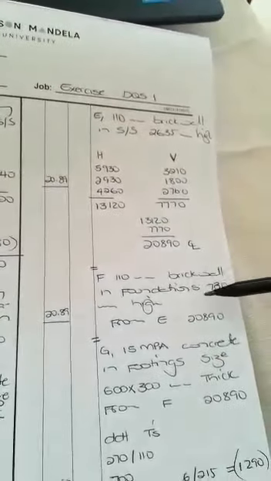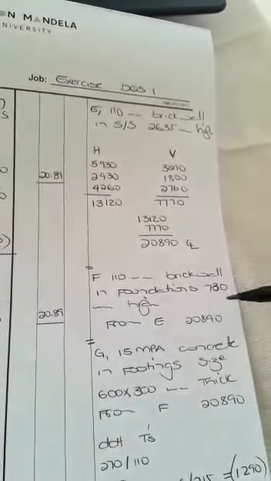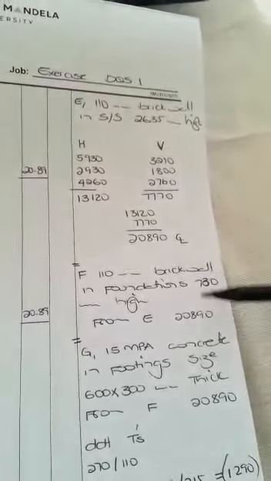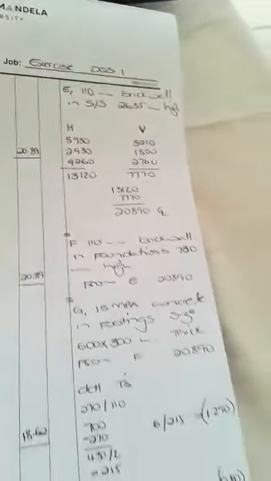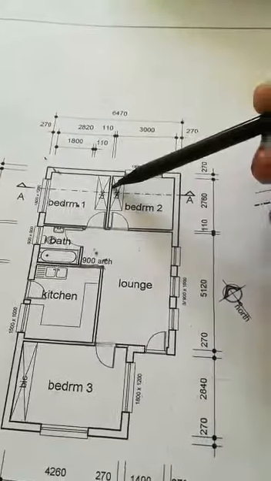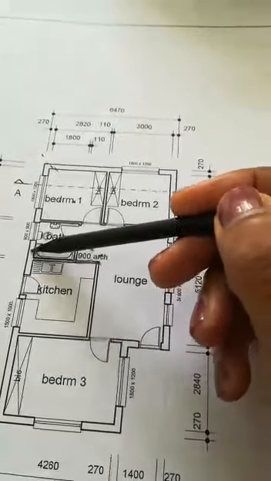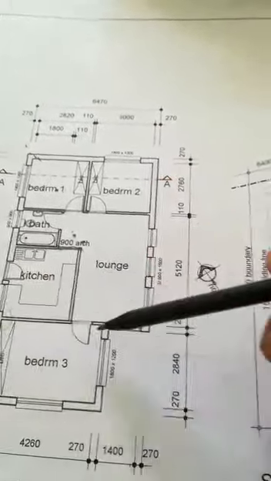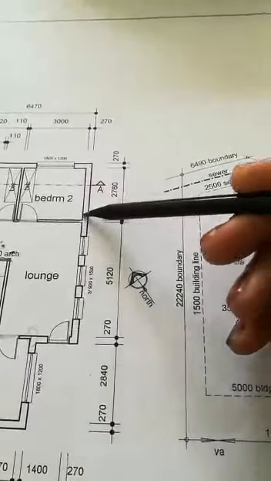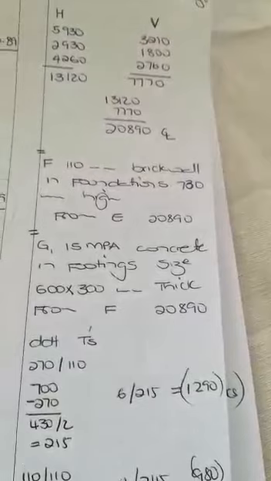And then I move on to my 110 brick wall in foundations, right? The height of that from E, I get my center line, which I also transfer to my dimensions column. And then I come to my concrete and footings. Now you can see, if we go back to our drawing, you've got your 110 meeting your 270 over there, which is 1. Again, that's 2. Then that's 3. That's 4. That's 5. And that is 6. So it meets our 110 meets our 270 brick wall in 6 areas.